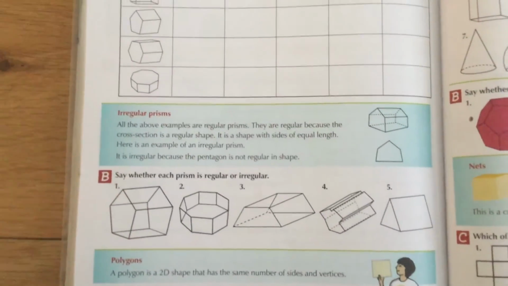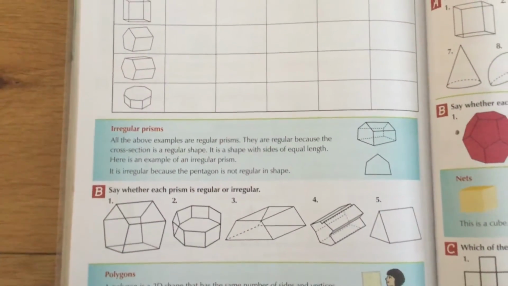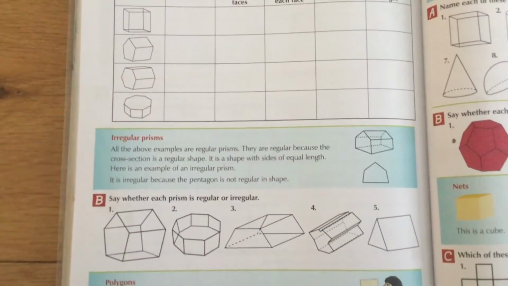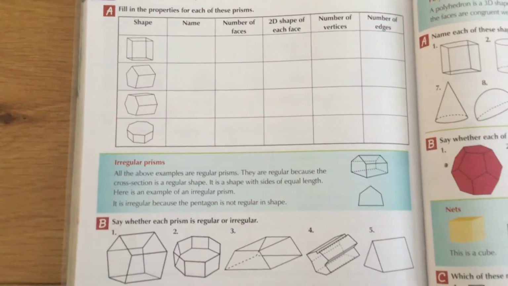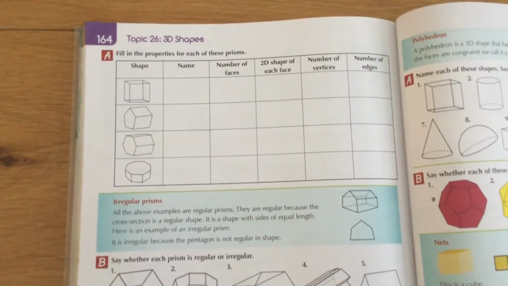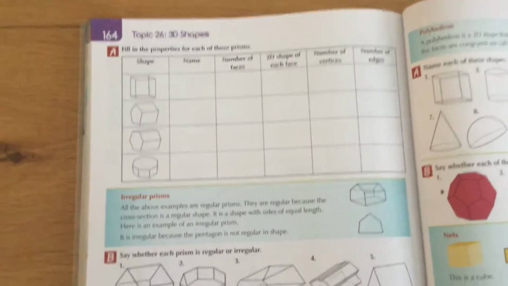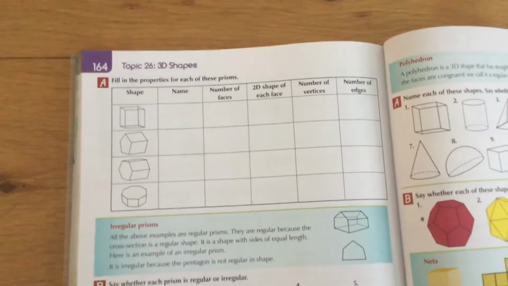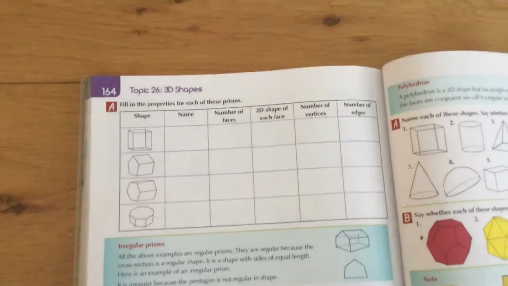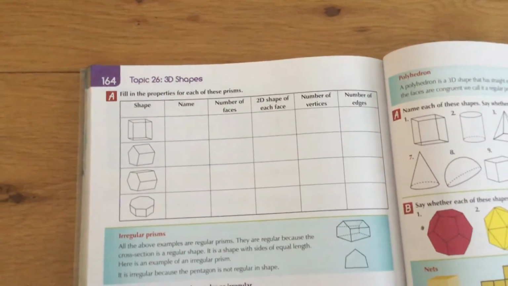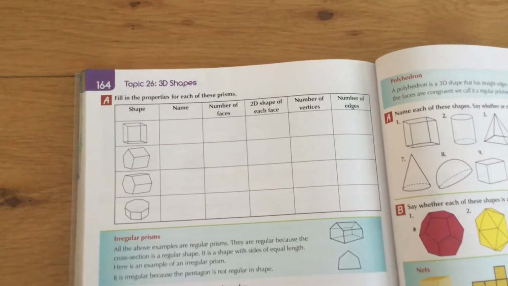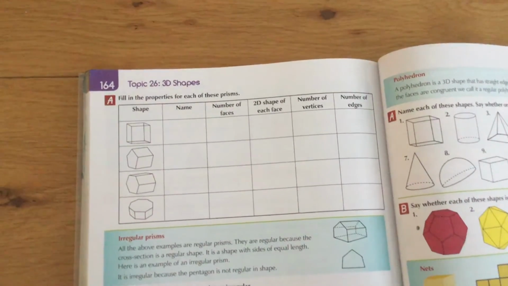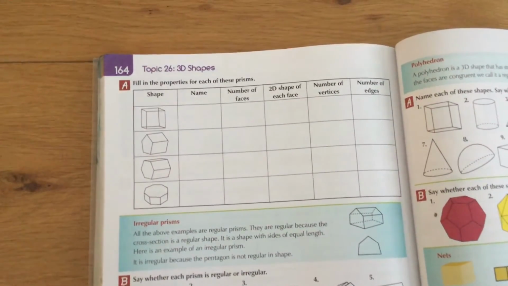Now, if we go to the blue box, we see irregular prisms. All of the above examples are regular prisms. Remember, we were talking about regular hexagons and regular octagons. It meant all the sides were the same length. And we had established that it would be easier to draw an irregular octagon, an irregular hexagon, than it would be to draw a regular one, because you have to focus in on the length. The lengths in the shapes all being equal.